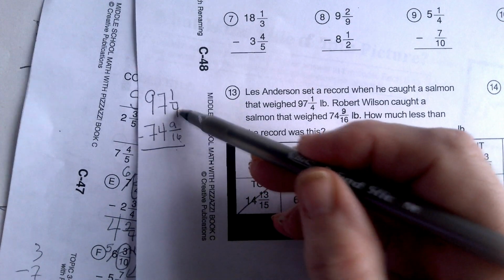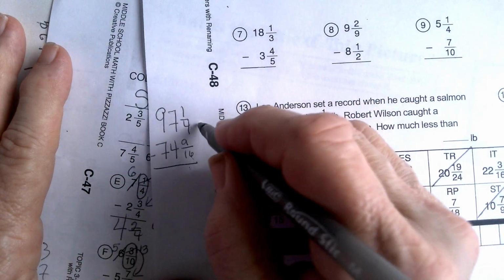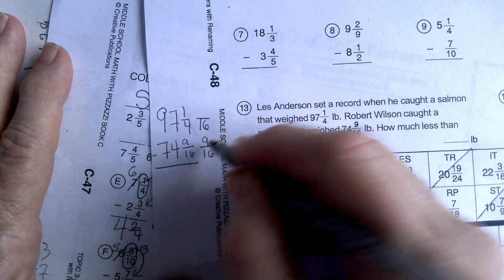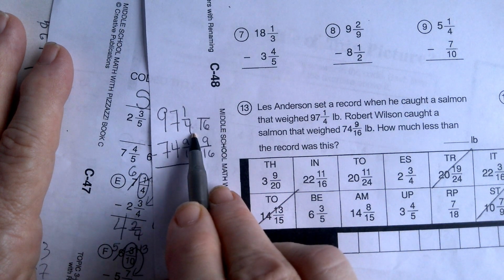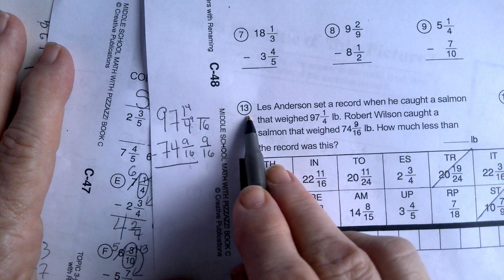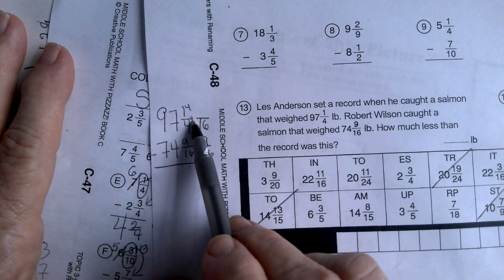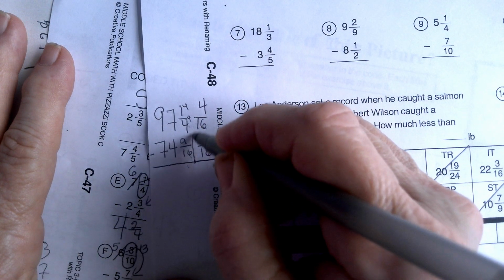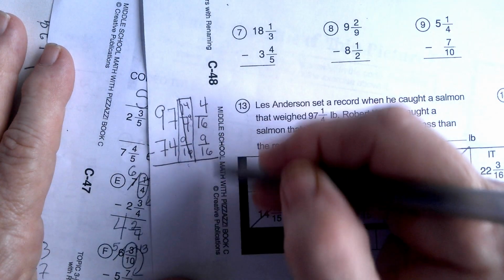So who knows my new denominator? It's 16. Very good. So the bottom one didn't change. 4 times what will give us 16? 4 times 4. You should be following. I am following. All right, so 4 times 4 is 16, so 1 times 4 is 4. And again, I'm going to get this out of my eyesight, so it kind of cleans up our problem.